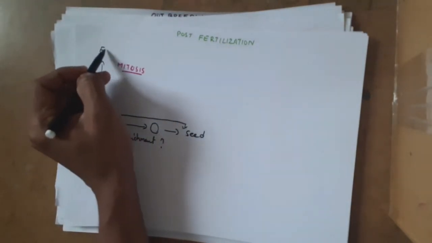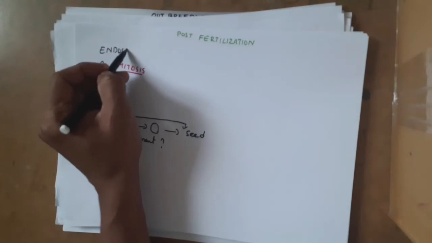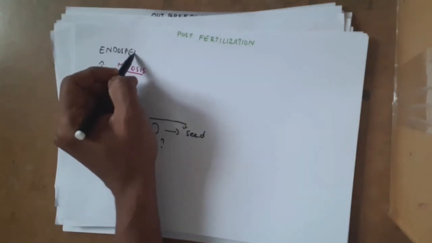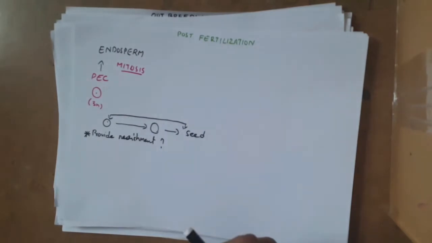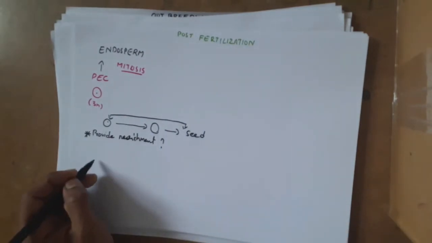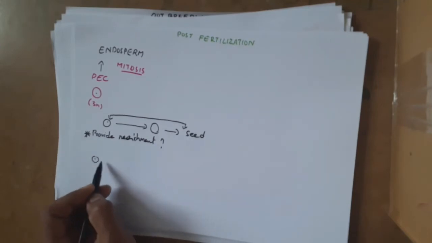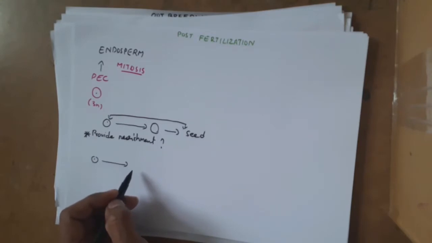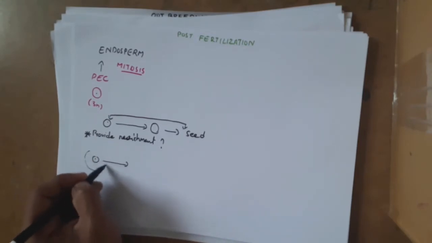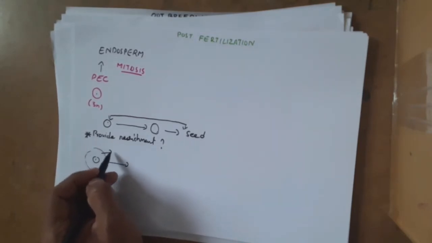The endosperm is the tissue that will provide nourishment to the complete embryogenesis process. Unlike human beings, human beings have only one zygote. We have other developmental stages which will be guided or nourished by some tissue called the placenta.